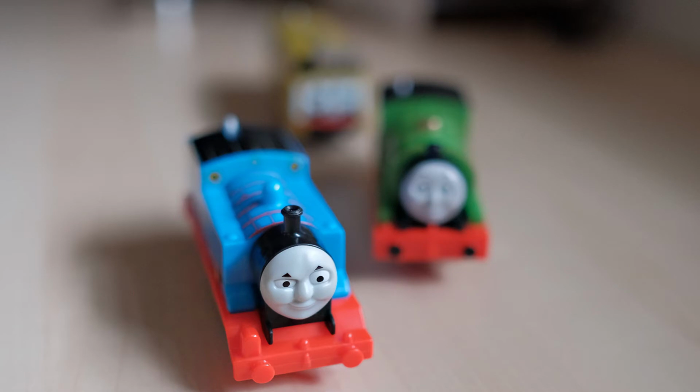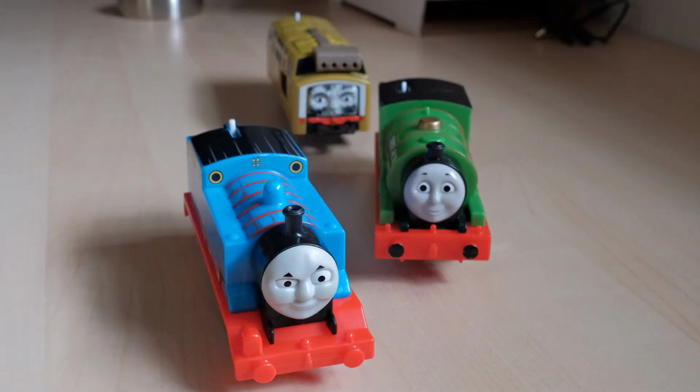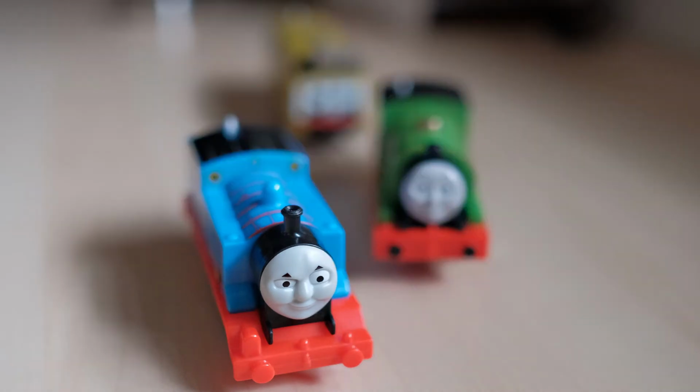So just a comparison, f1.2, f11. f1.2, f11. So I know what you're thinking. Why would anybody not want to shoot at the smallest aperture number and get the shallowest depth of field? Good question, but there's several reasons.